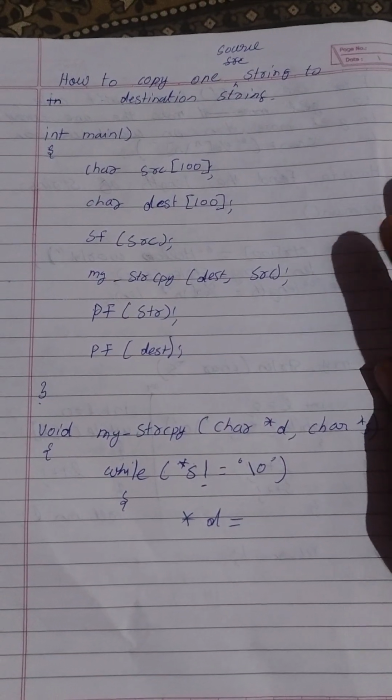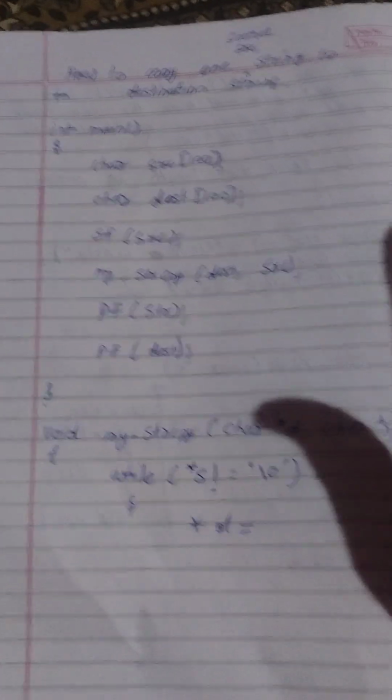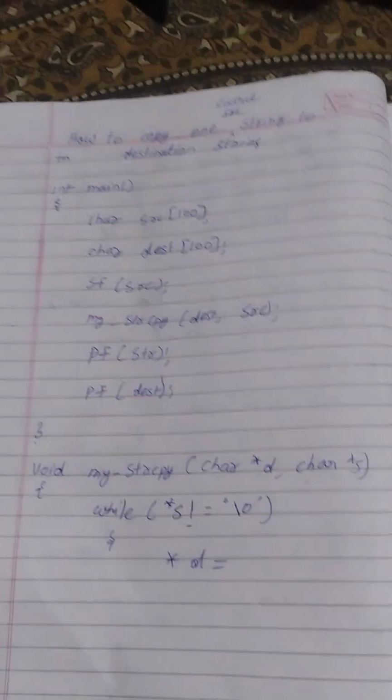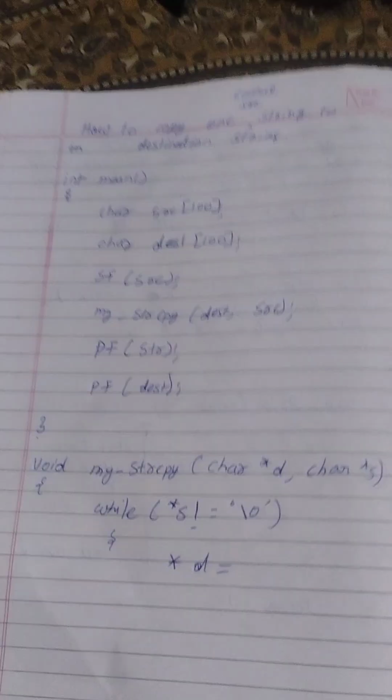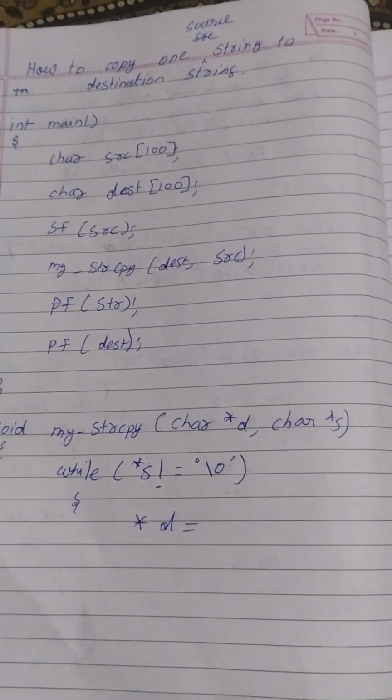Now I need to copy a string value, an array value, from one array to a destination array. How can I do this?